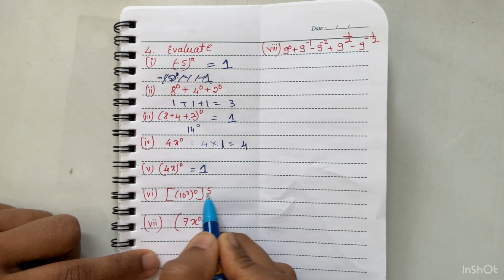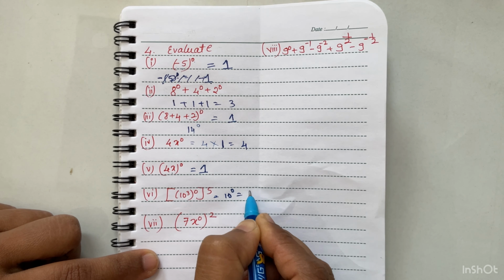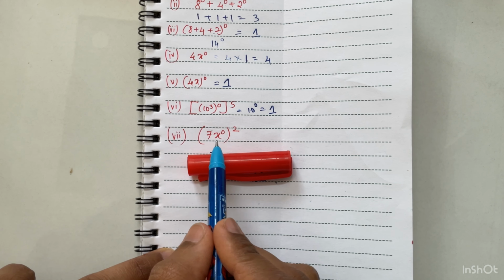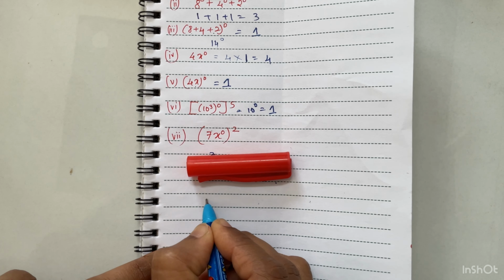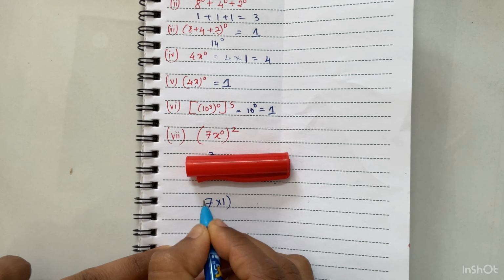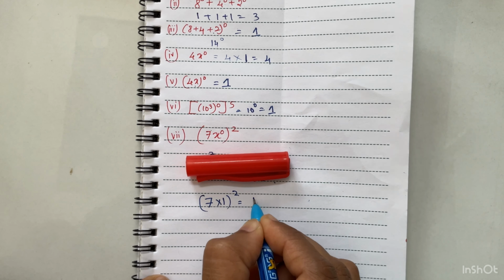3 zeros is 0, 0 5 is 0, so it means we will get 10 raised to the power 0, and its answer will be 1. Okay, next. In the next question, see here, 7 into x raised to the power 0. So 7, let me write as it is, and this value I'll get 1 raised to the power 2. 7 into 1 is 7, and when I multiply 2 times I'll get 49.